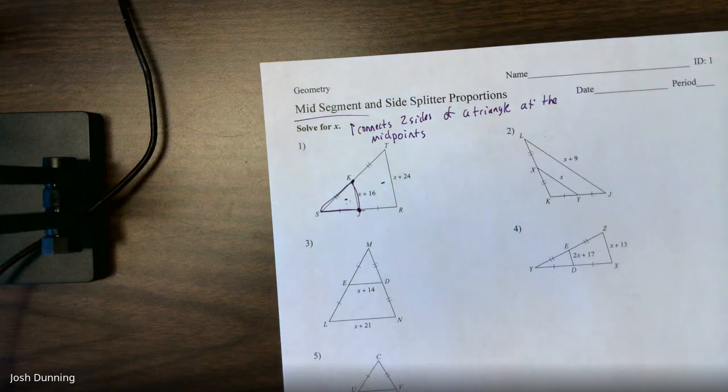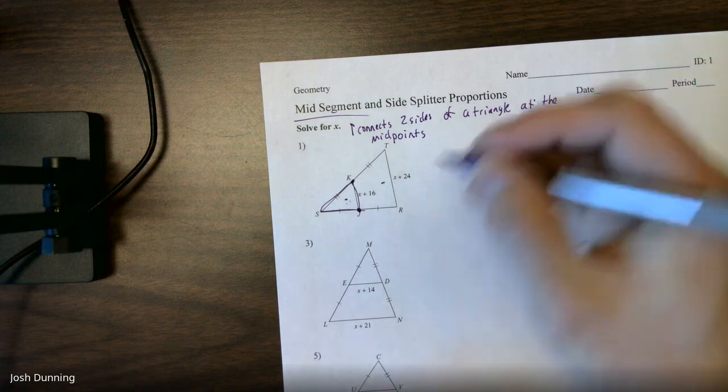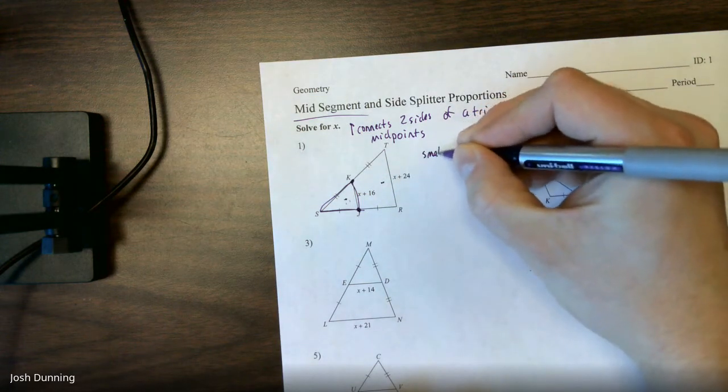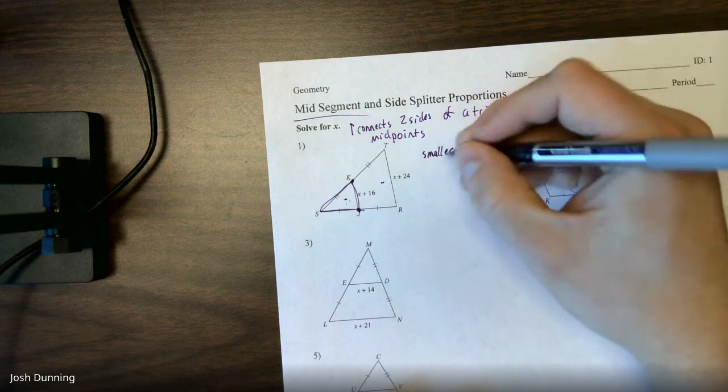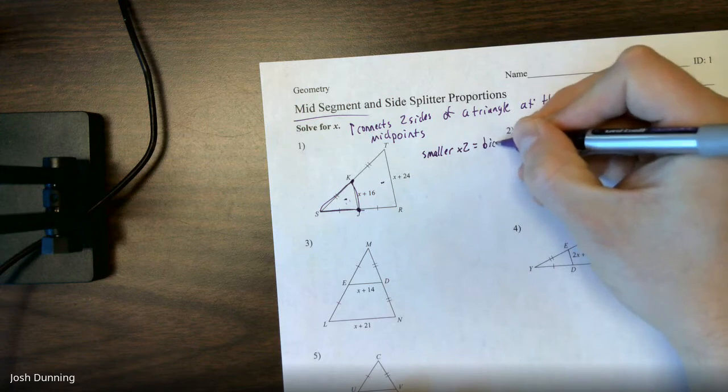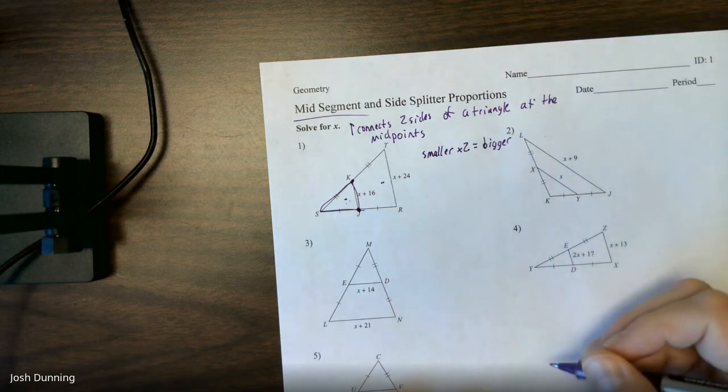It's been like doubled in size. That's the proportion. So when you notice it's a mid-segment, you can just take the smaller one and times it by 2 to make it equal the bigger one.